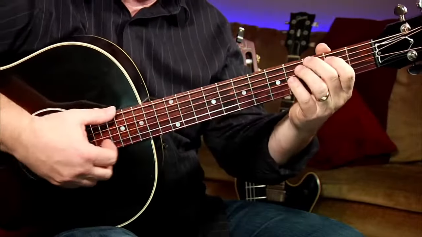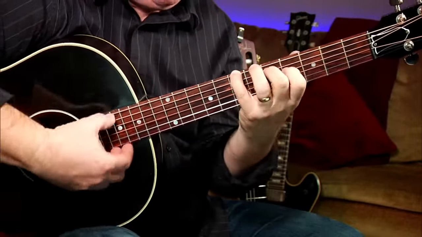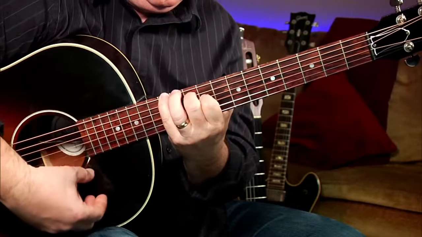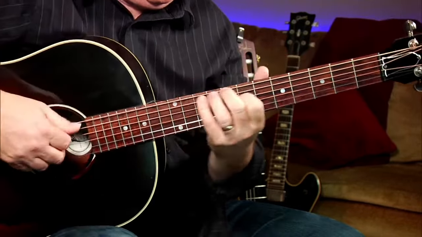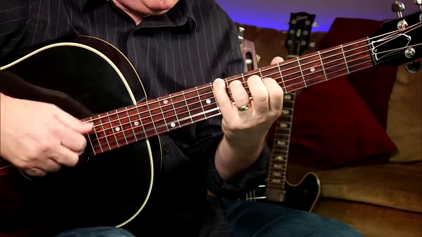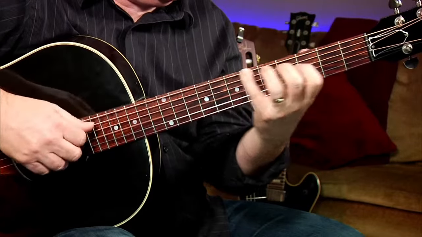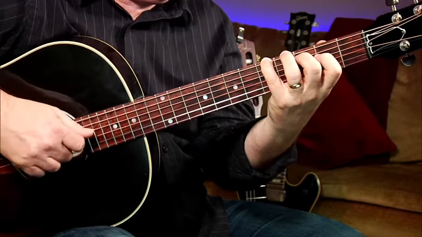And I'm adding the open strings to it. Okay, some different voicings there.